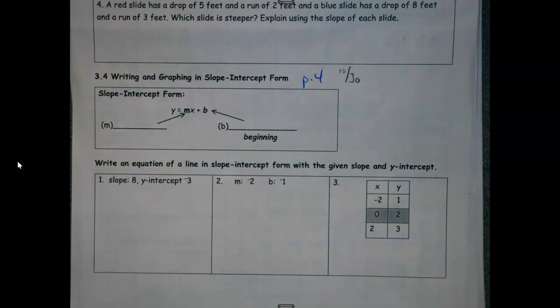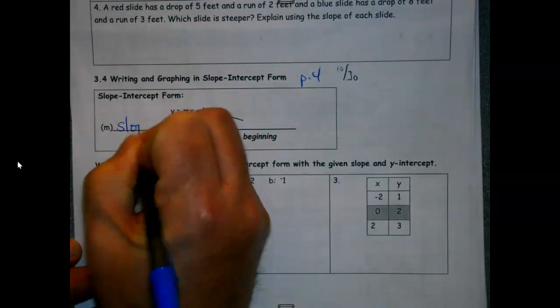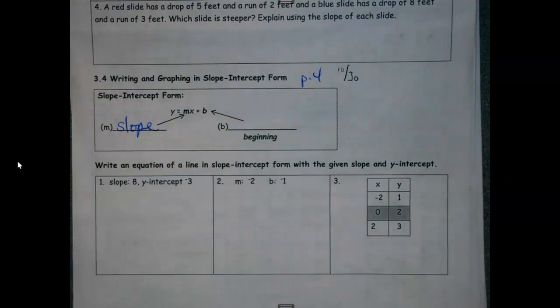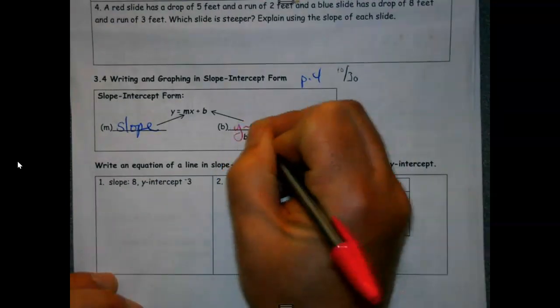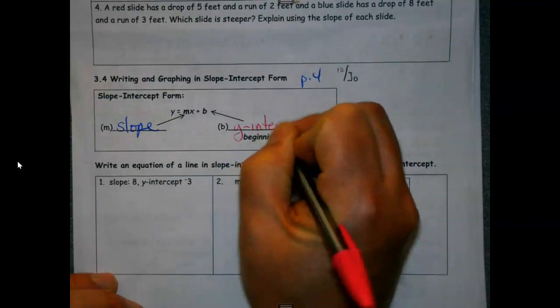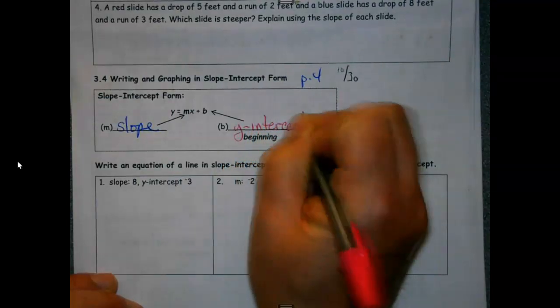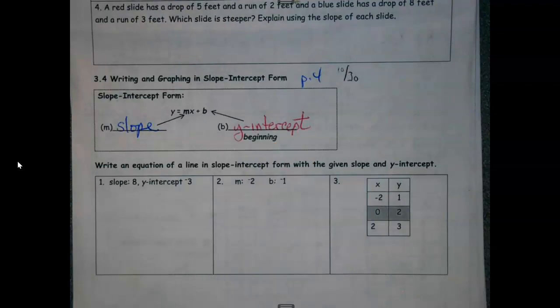slope-intercept form. Basically, all you need to know is where the two arrows are pointing. M is going to be your slope. You're going to kind of see why they call this slope-intercept form, right? M is your slope. B is your y-intercept.